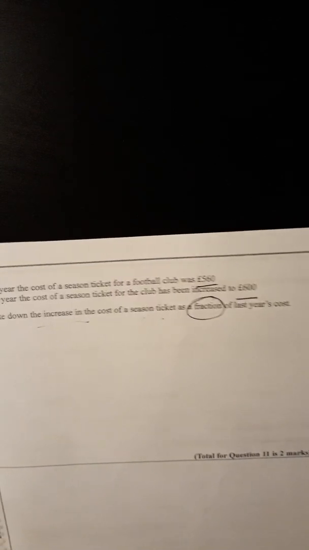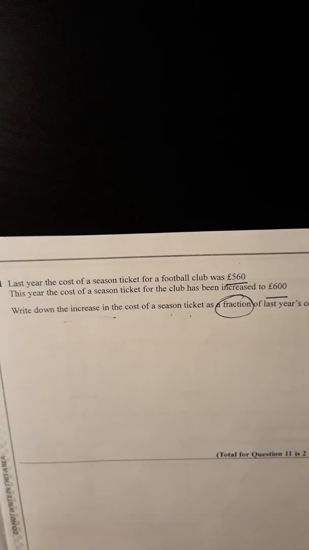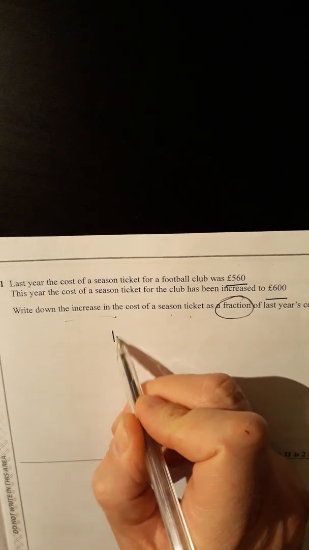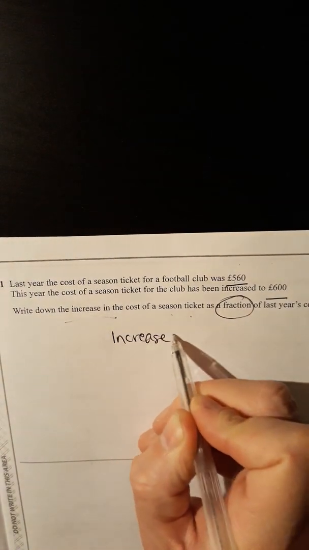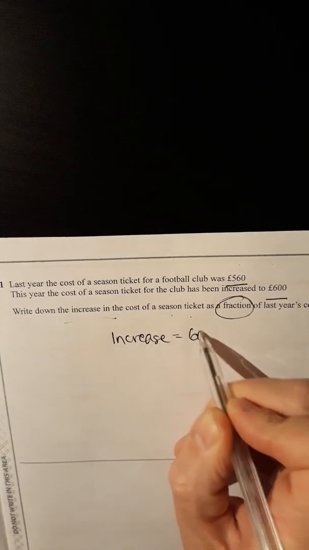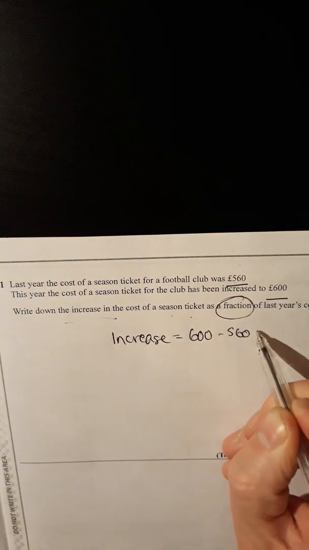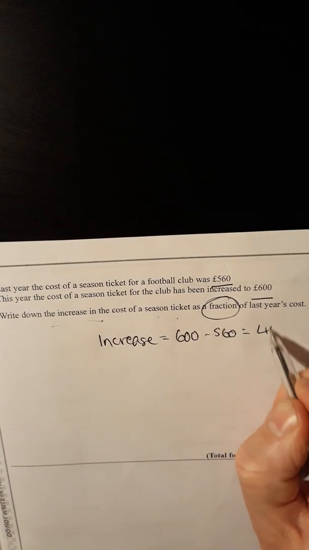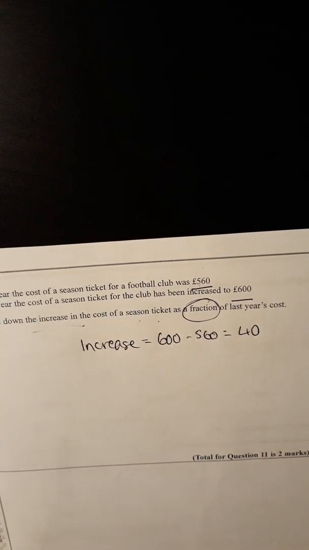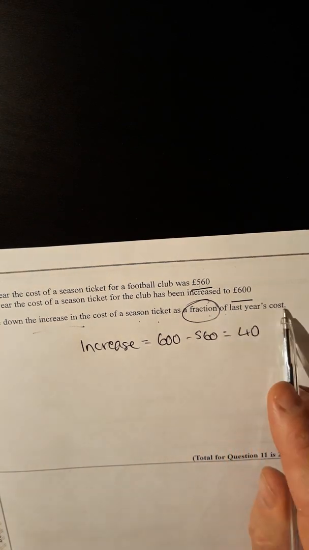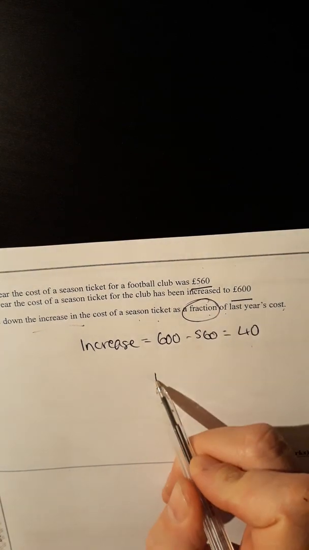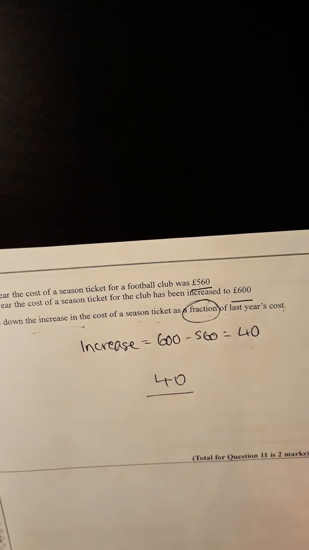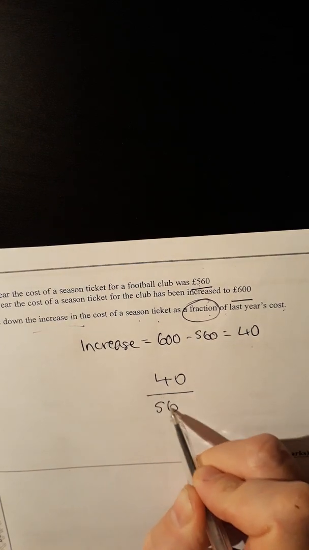Well, as with fractions, decimals and percentages, we do this all the time. What is the actual increase? The actual increase is 600 minus £560, or that's how much we've actually increased by, which is £40. And we always express this, it says, as a fraction of last year's cost. So we're going to do 40 over the original, which was 560.